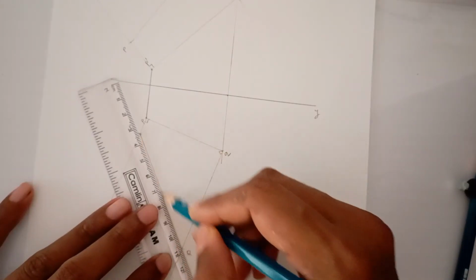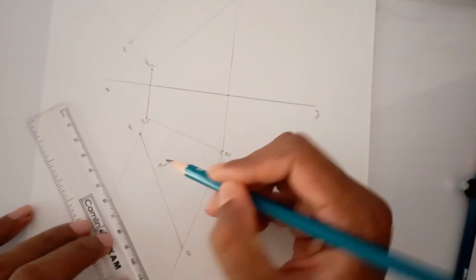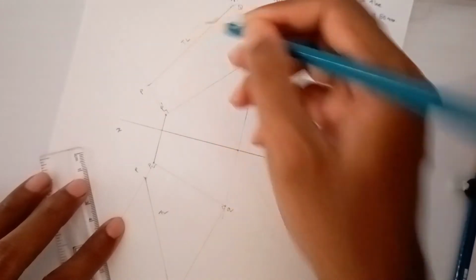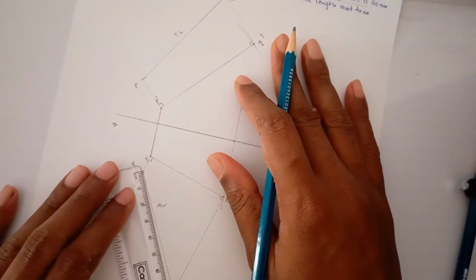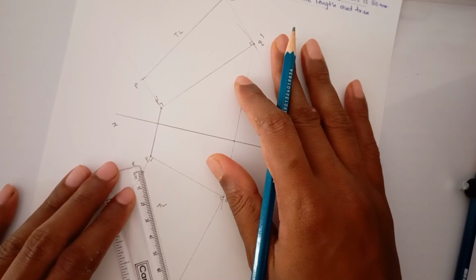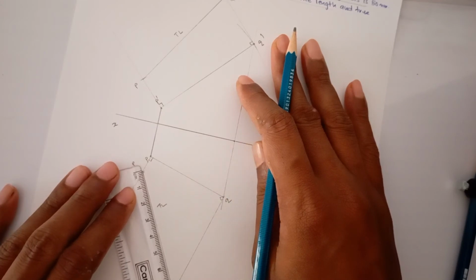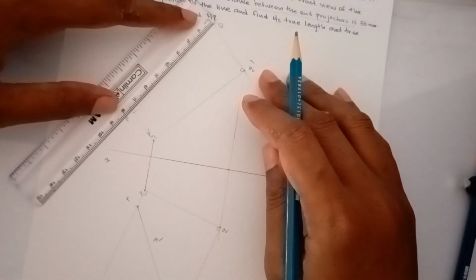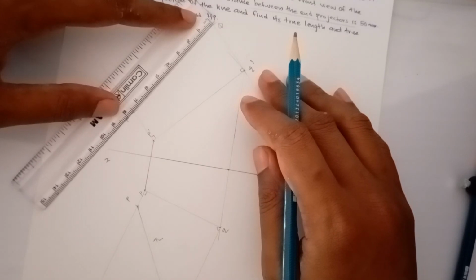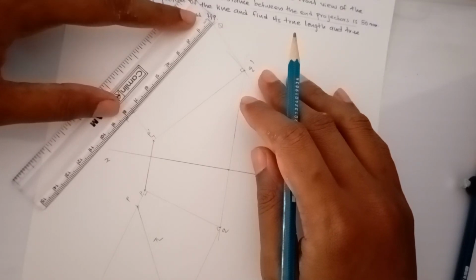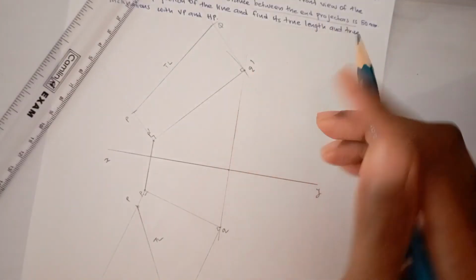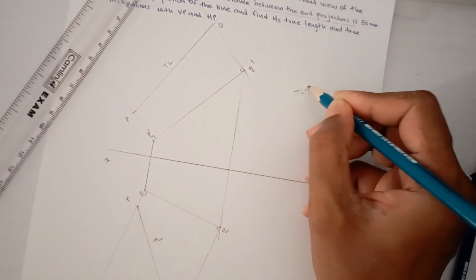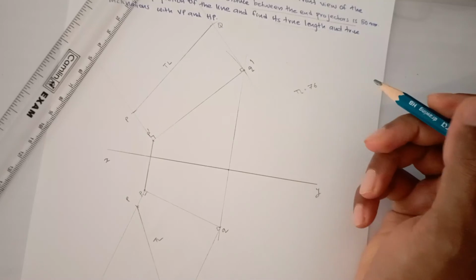This true length must be equal to this true length. Okay, what about the length? Suppose it says 76 something, and here also it is 76 something, right? True length is equal to 76.